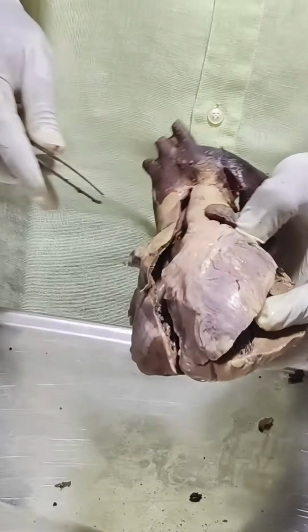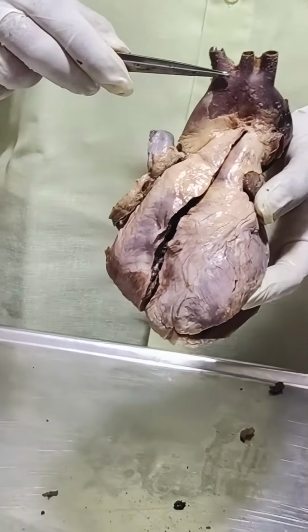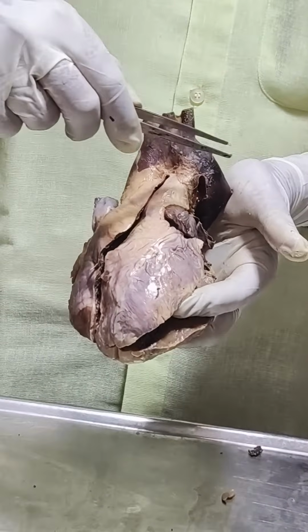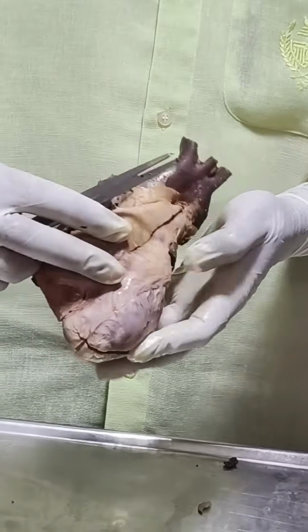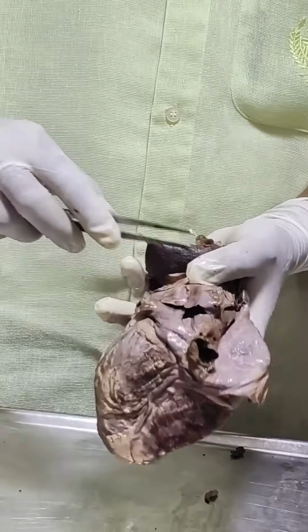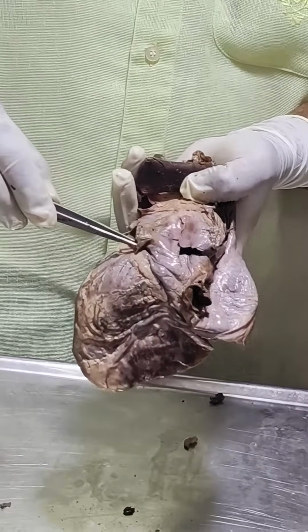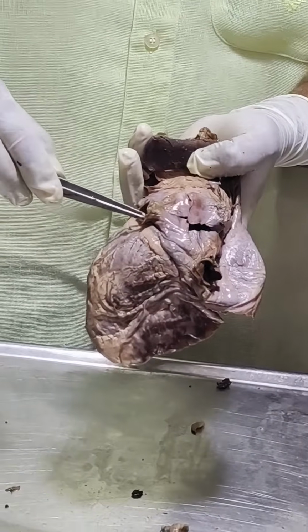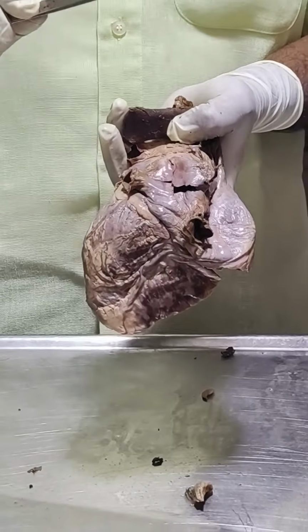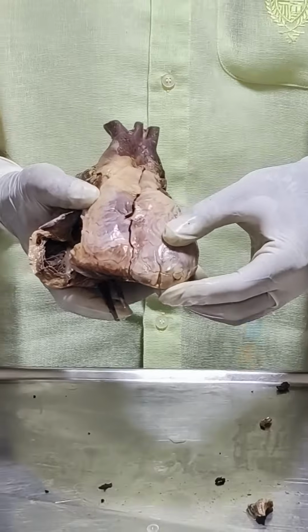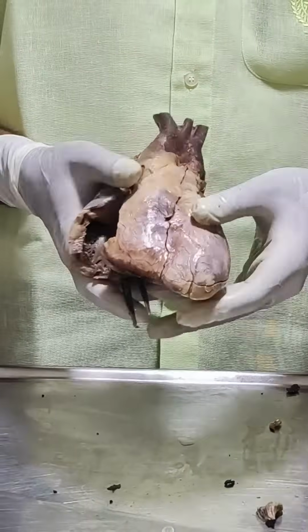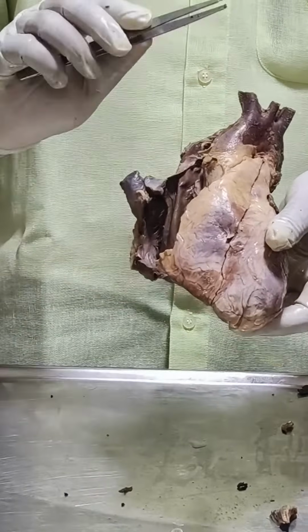When the left ventricle contracts, blood comes into the aorta and goes to almost all parts of the body. The oxygenated blood is brought from the lung to the left atrium by the superior and inferior pulmonary veins. When the left atrium contracts, it pumps blood to the left ventricle. When the left ventricle contracts, it pumps the blood into the aorta.